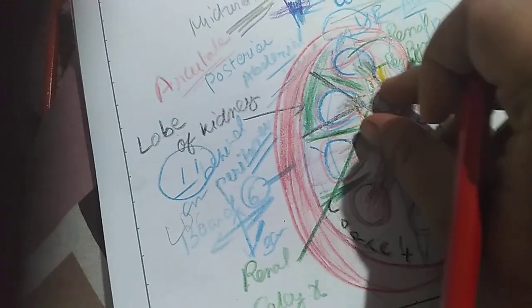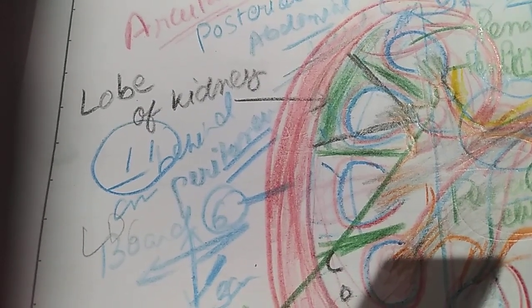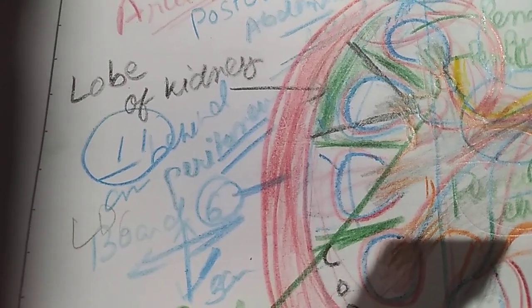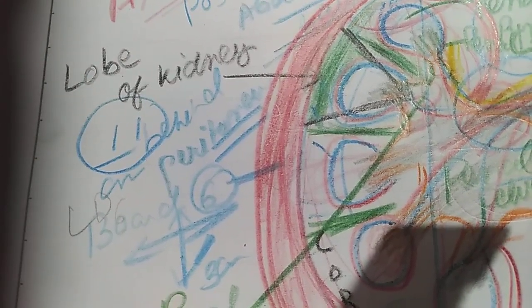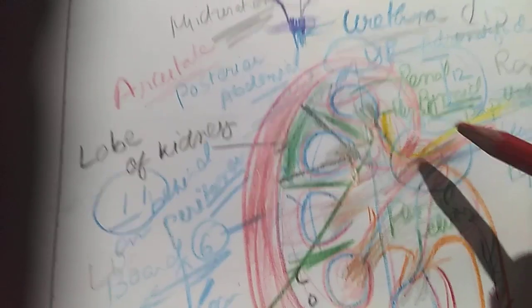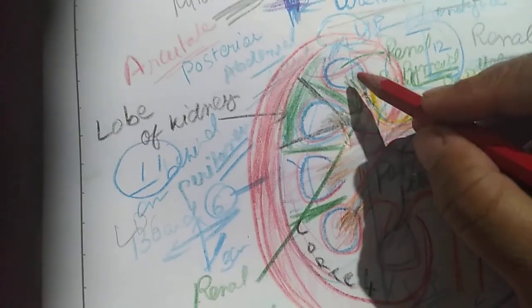So if you make a slice, this is one conical lobe. How many conical lobes are there? 10 to 13 conical lobes. The renal pelvis is divided into 2 to 3 major calyx, and they again further divide into 7 to 13 minor calyx. Each calyx ends in an expansion which will have 1 to 3 renal papilla. So 1 to 3 renal papilla, 7 to 13 minor calyx, 2 to 3 major calyx.